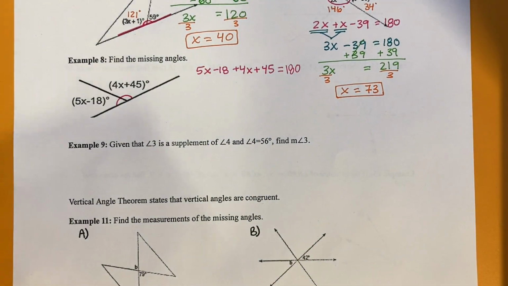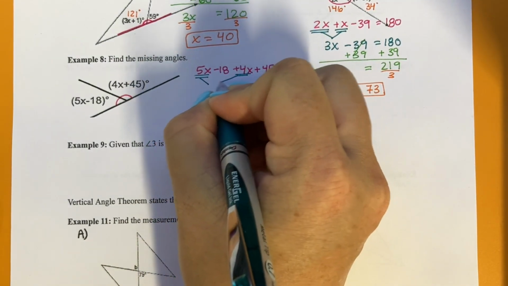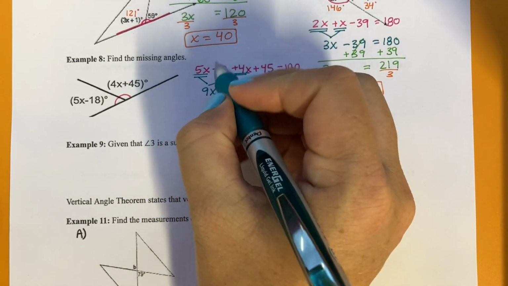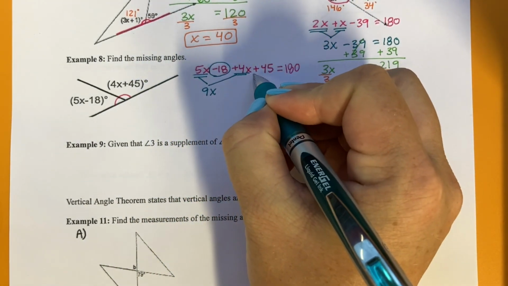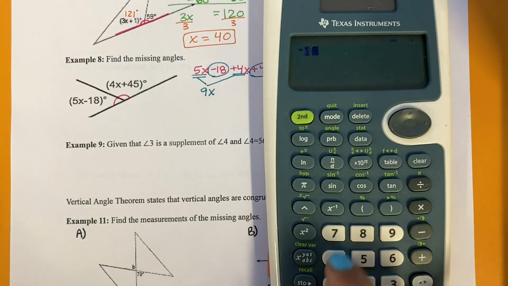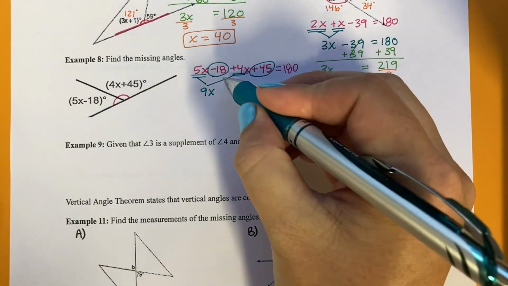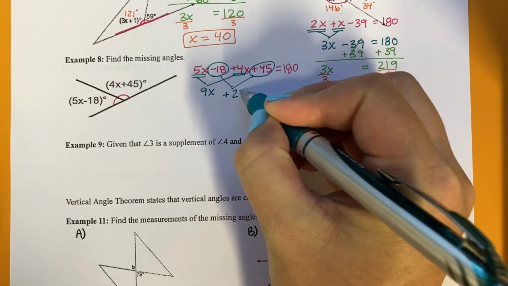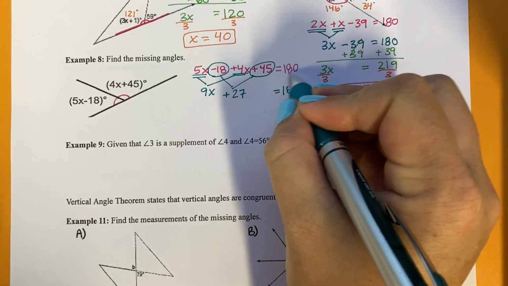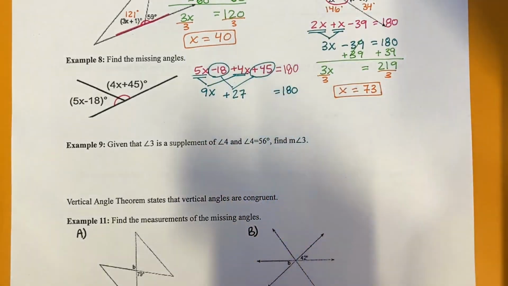We then will combine like terms. 5x and 4x makes 9x. Then we have our negative 18 and our positive 45. So when I put a negative 18 and a positive 45 together, they equal a positive 27 equals 180. The 180 is alone on the right side. That's why we do not add the 180 in with these two.